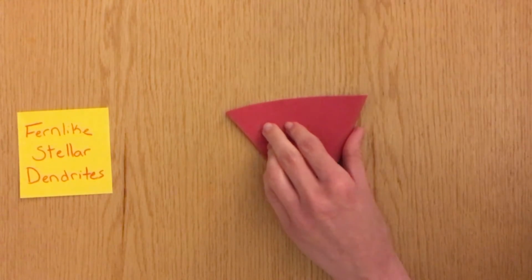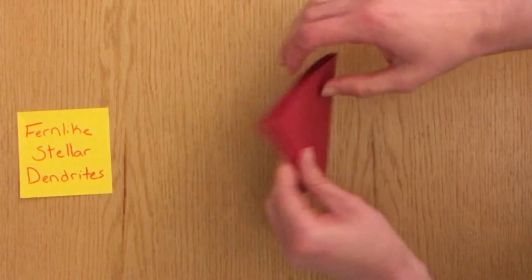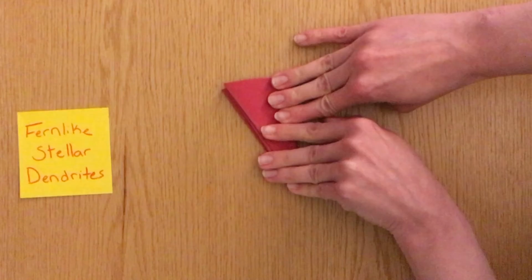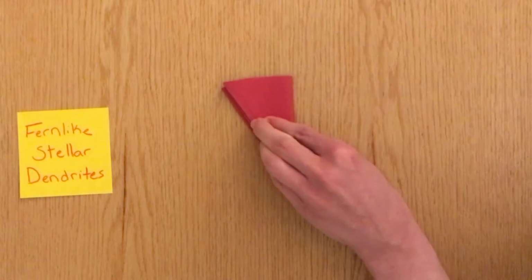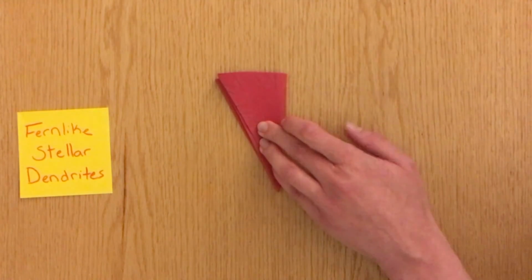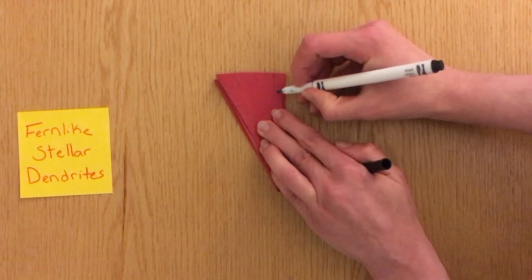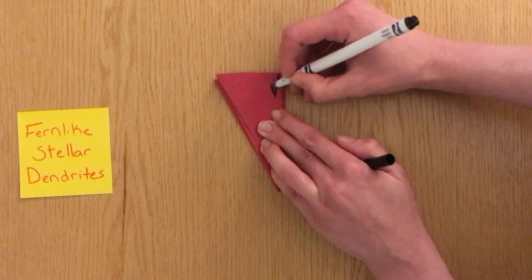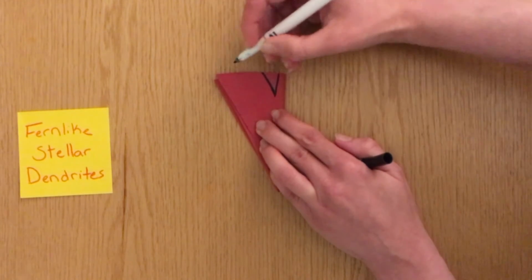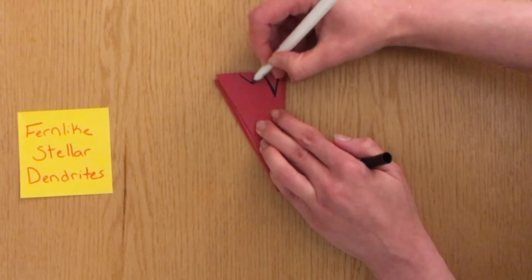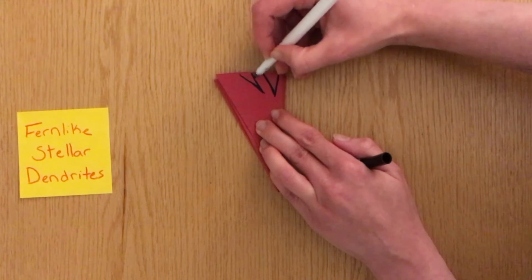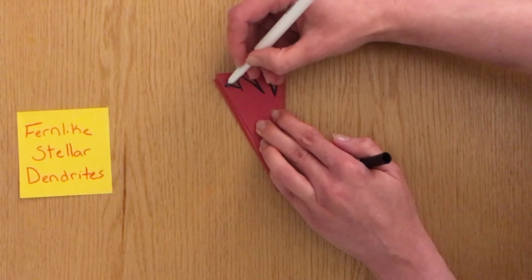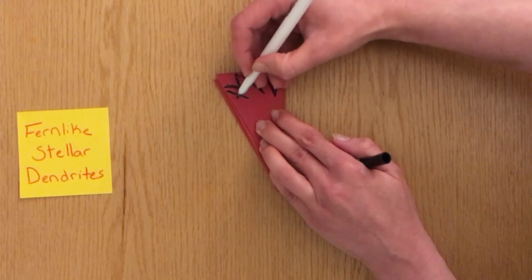Once again, we're going to start with that hexagon shape, but then I'm going to fold it in half like we did for our last snowflake in order to help make things more symmetrical. Now we're going to draw our shape, and in some ways this will be similar to the stellar dendrite, but the edges will have a lot more little branches. The edges should look kind of feathery or like the leaves of a fern.